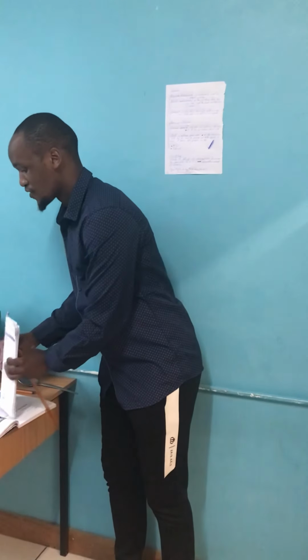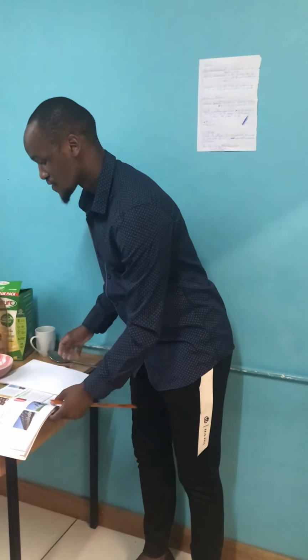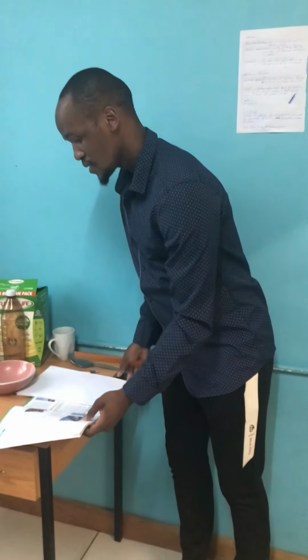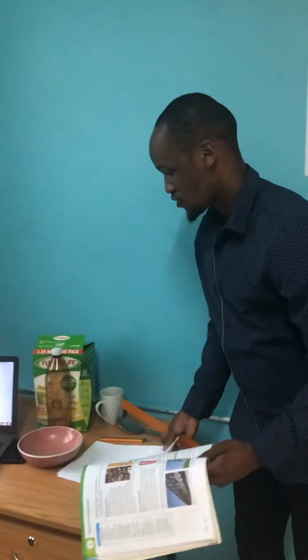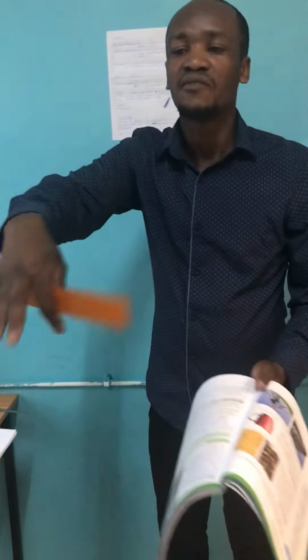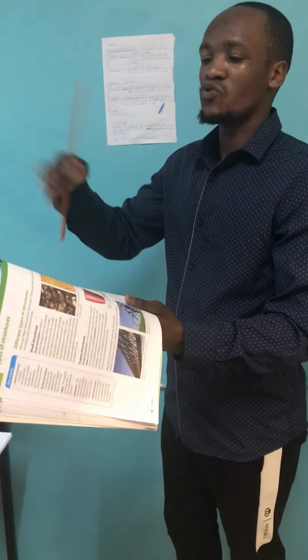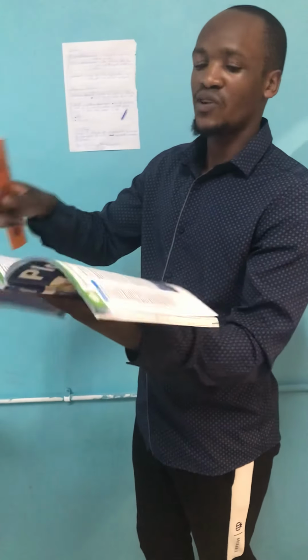And please take out the papers that I copied for you last time, so that we will look at these three different types of structures, and I will give you newspapers so that you can look at the different structures you may find there.